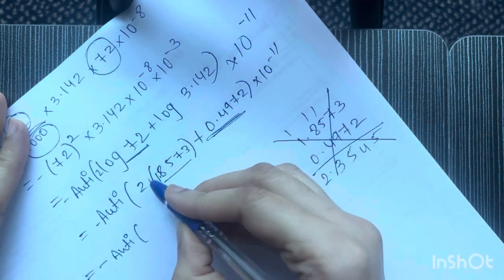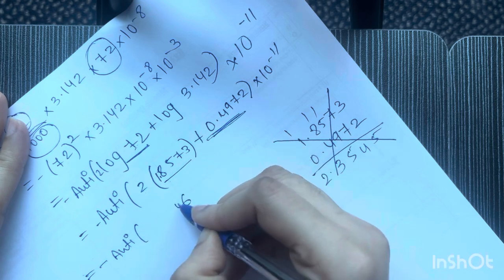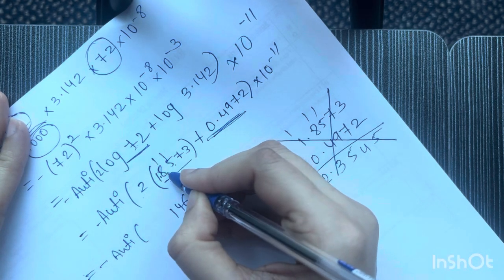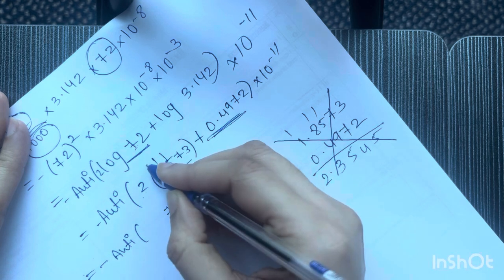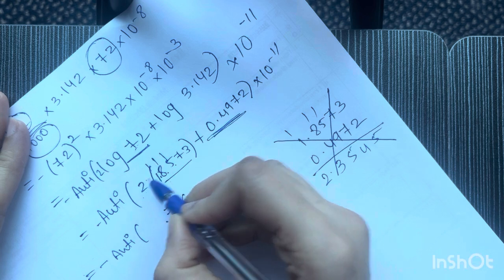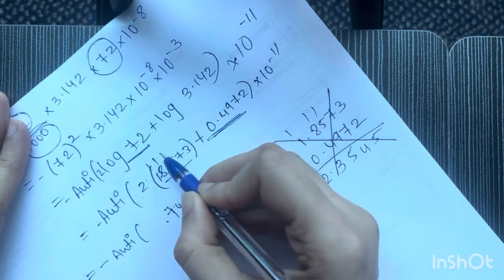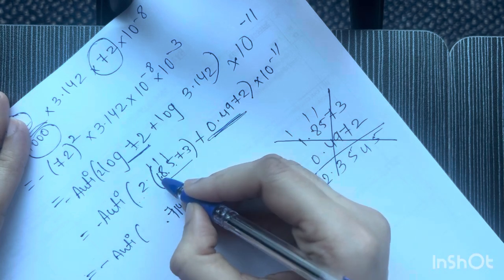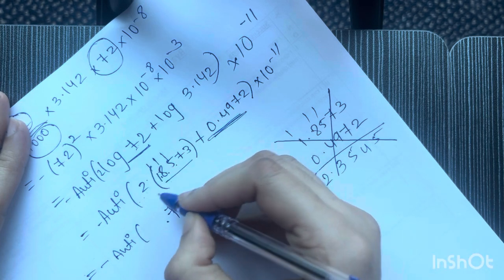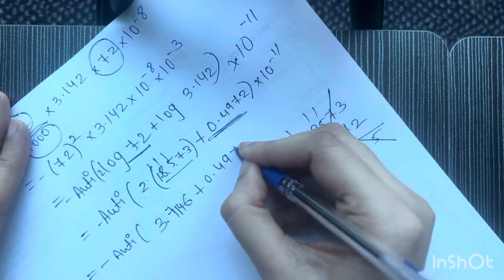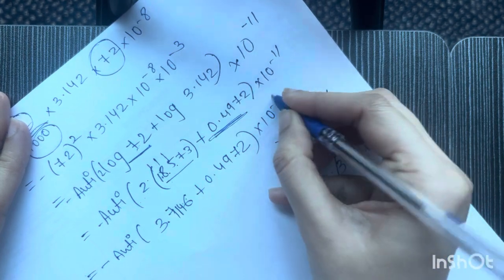You multiply 2 with this. 2 3s are 6, 2 7s are 14, 2 5s are 10 plus 1 is 11, 2 1s are 2, 8 is 16, 17, plus 1 over here, 2 1s are 2 plus 1 is 3. So 3.7146, plus 0.4972 into 10 raised to minus 11.